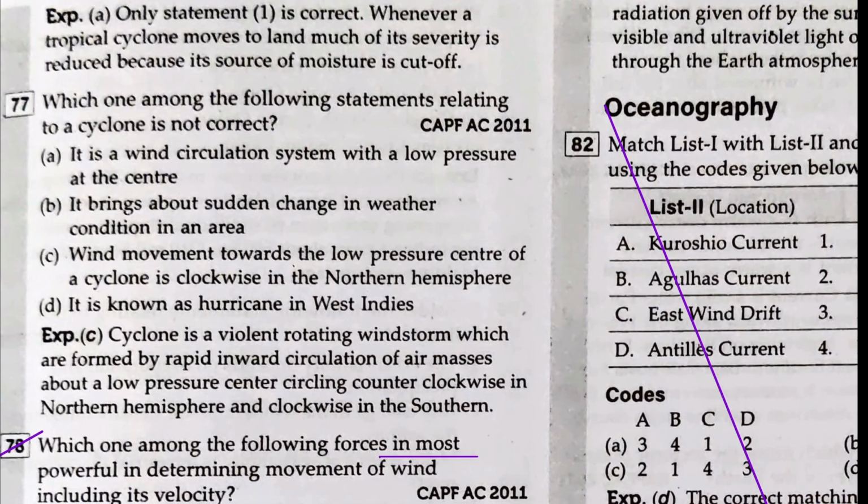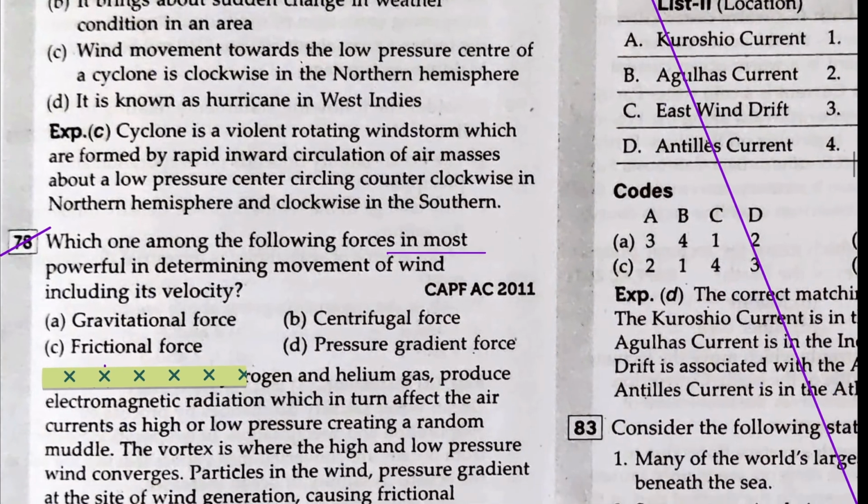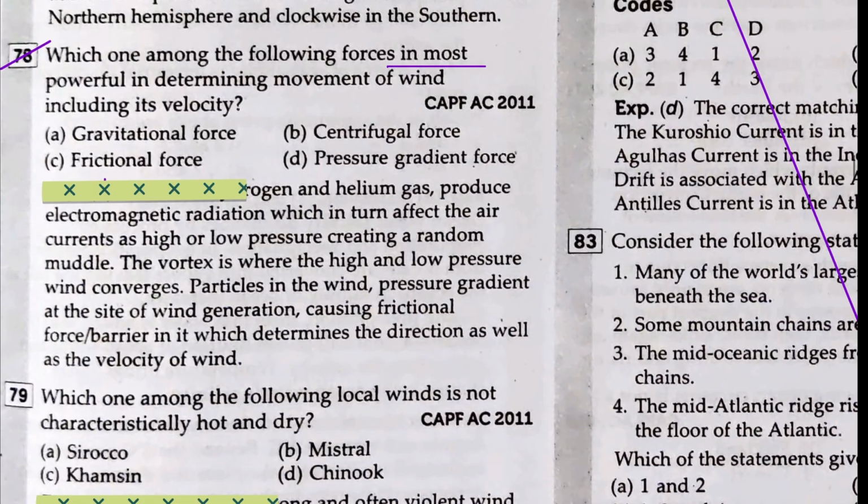Now next, 78. Which of the following is the most powerful in determining movement of wind, including its velocity? Okay, this is again simple. There are four forces, especially three forces are more important than gravity. One is the pressure gradient force for movement of wind. If there is no pressure difference, there will be no movement of wind.